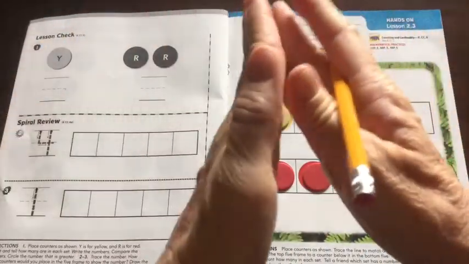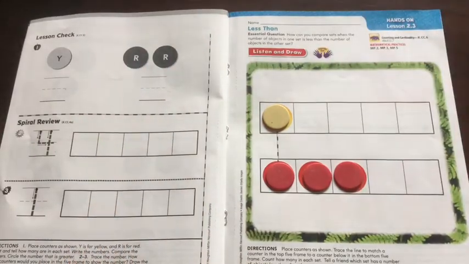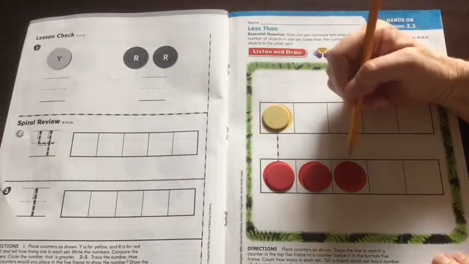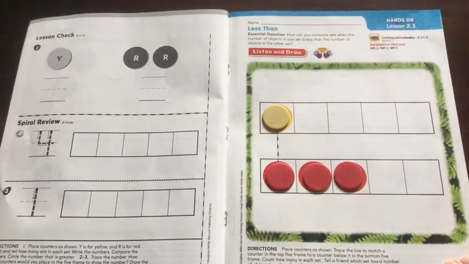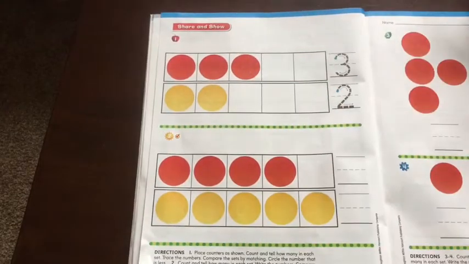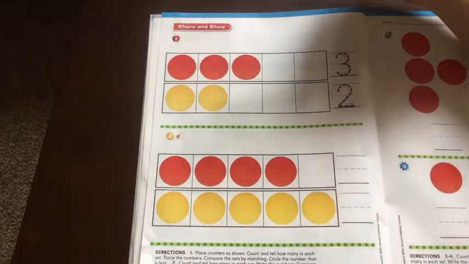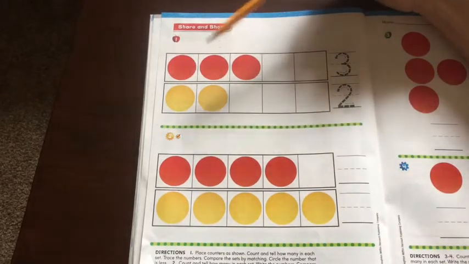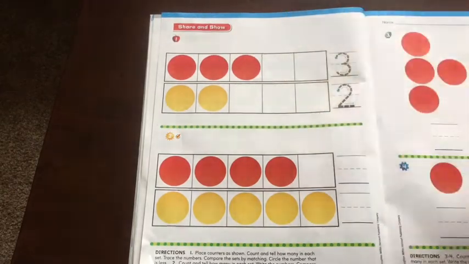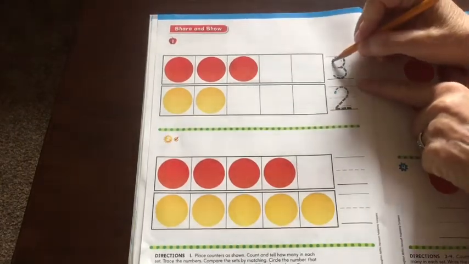So yesterday we talked about greater than. Now we want less than, menos, smaller. Which one has less? Yes, the yellow. There's only 1 yellow. This one's greater by 2. Page. It's a lot like what we did yesterday, except that we're looking for less than. We want smaller. So let's count the red ones. 1, 2, 3.